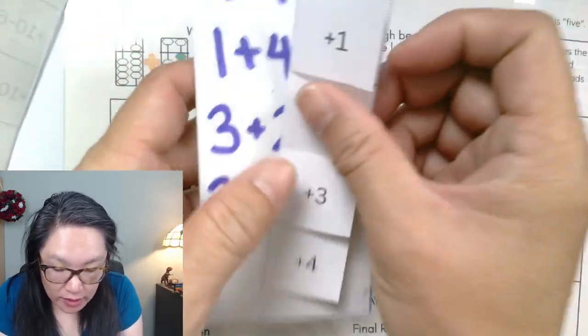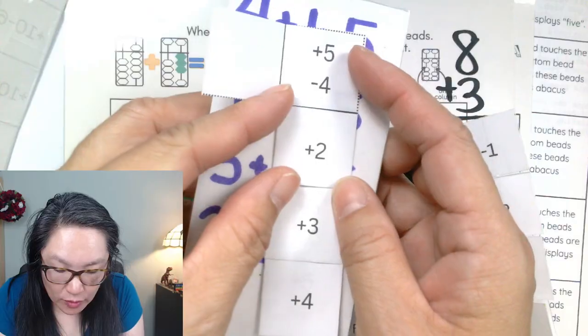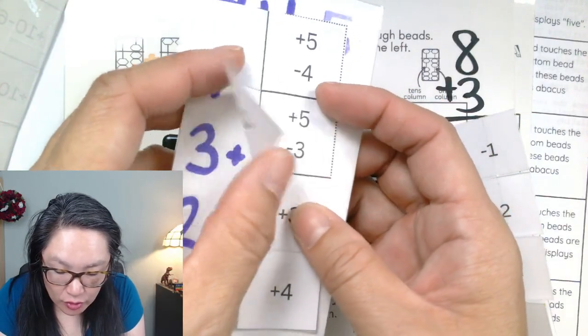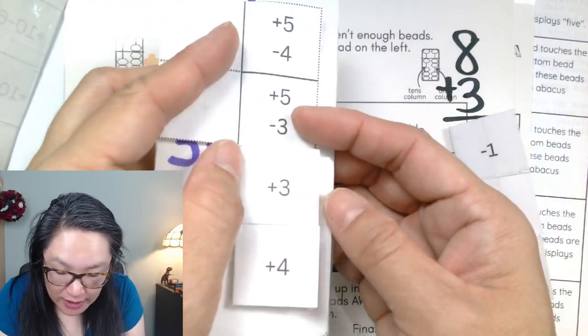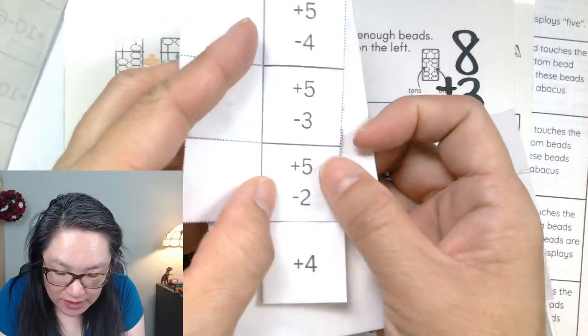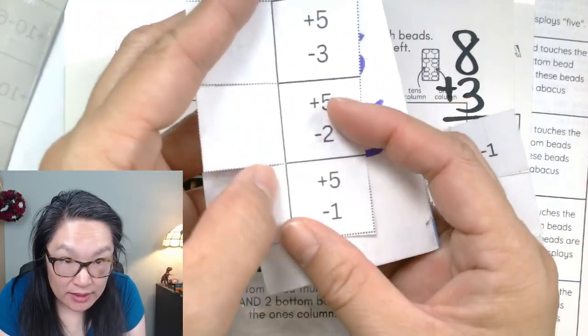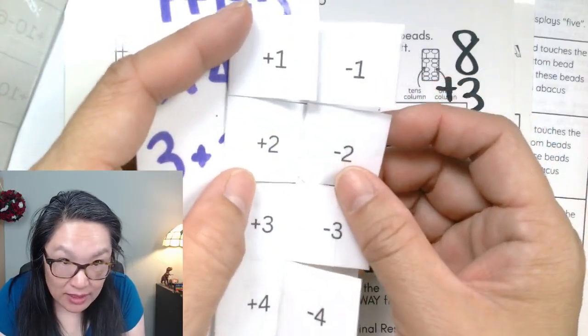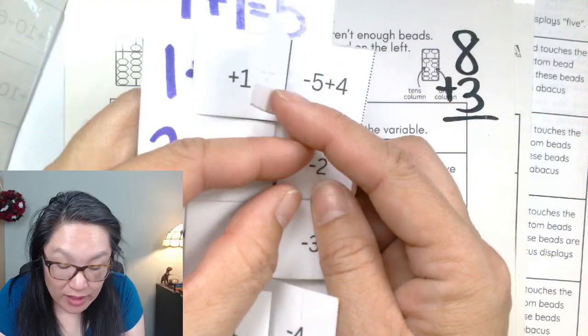So when we look, 1 is equal to minus the 5 plus the 5 minus the 4. 2 is plus the 5 minus 3. 3 is the other way, plus the 5 minus 2. And 4 is plus the 5 minus 1, if that makes sense. So then the minus is the opposite. The opposite is the same way, it just goes in reverse.